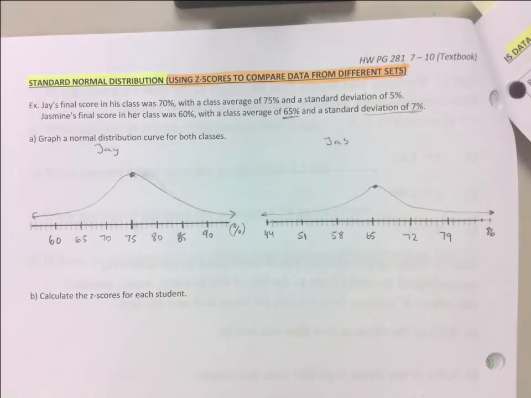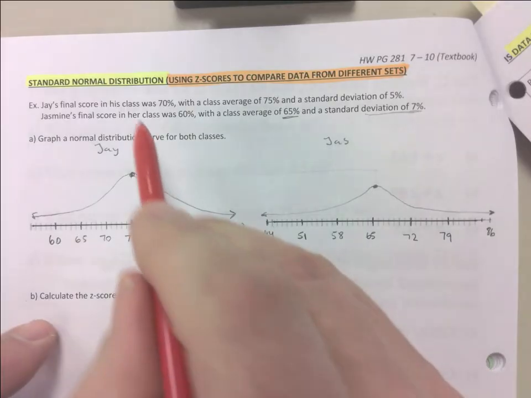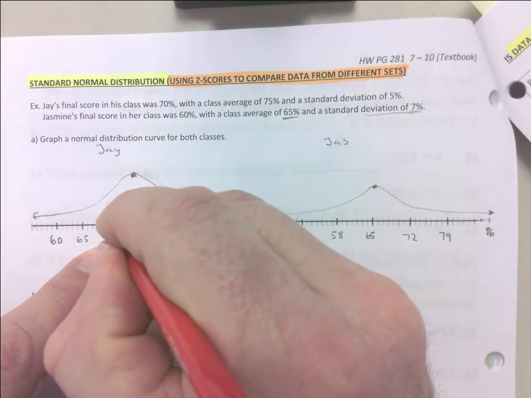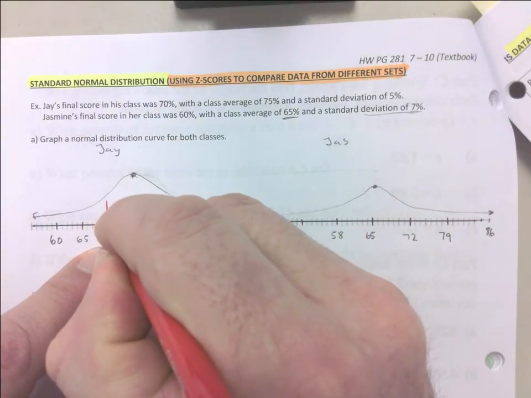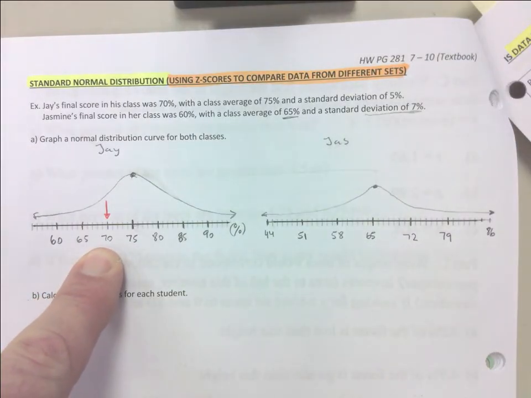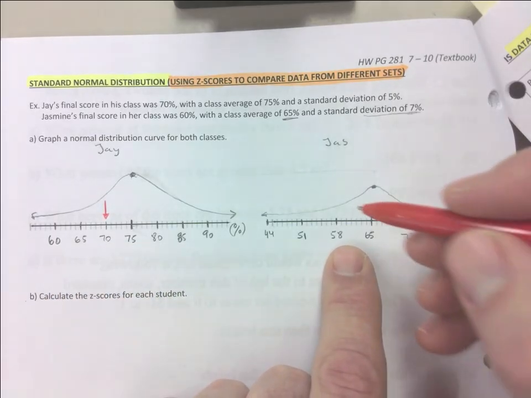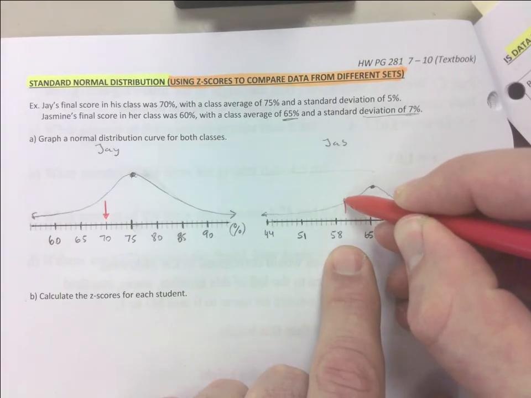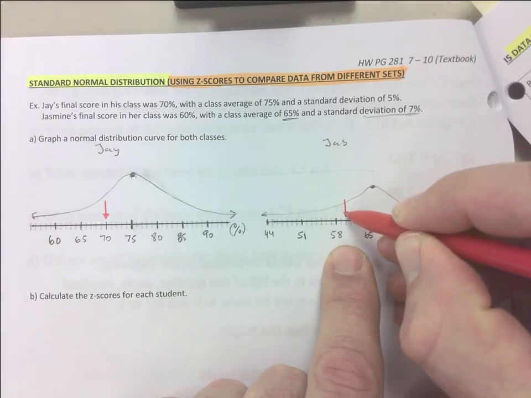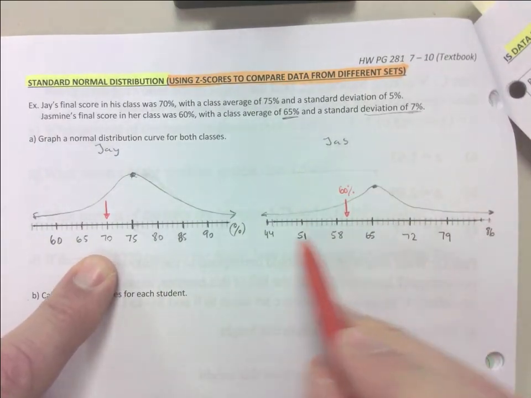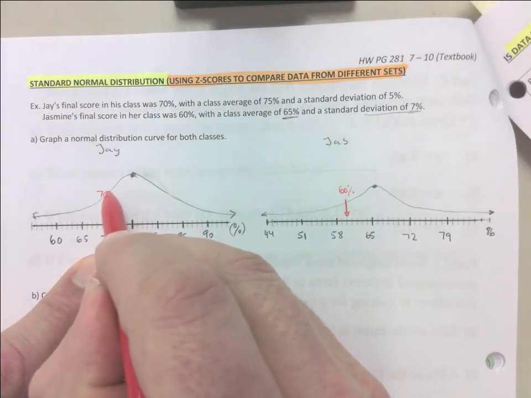And now I'm going to use a red pen and say, let's pinpoint exactly what their score was. Jay's final score is 70, so that's Jay right there. Jasmine's final is 60. 60 is right there. That's the 60%. We can go over to Jay and say that's 70% right there.